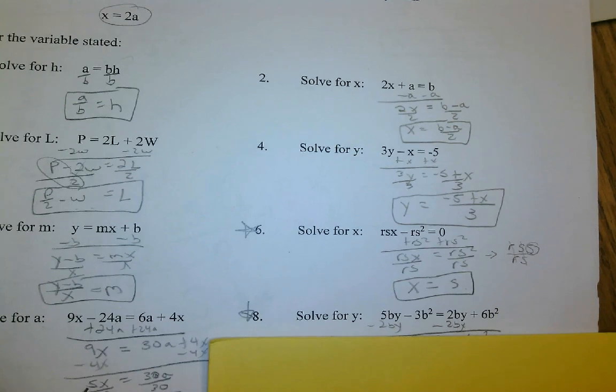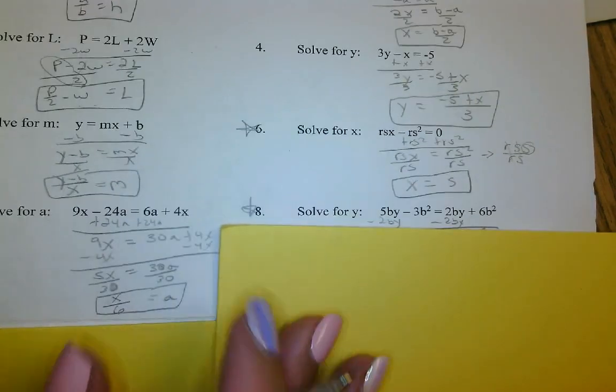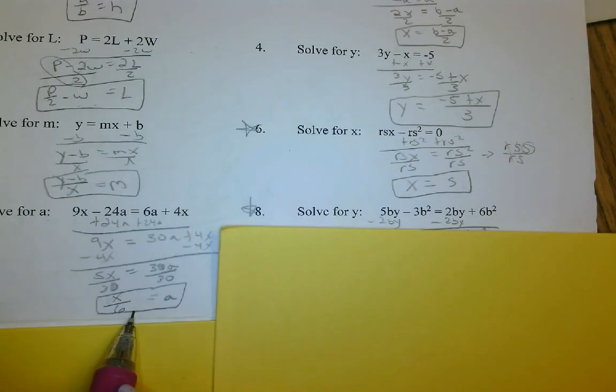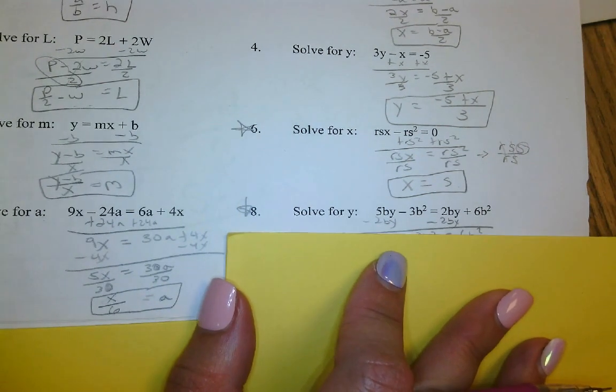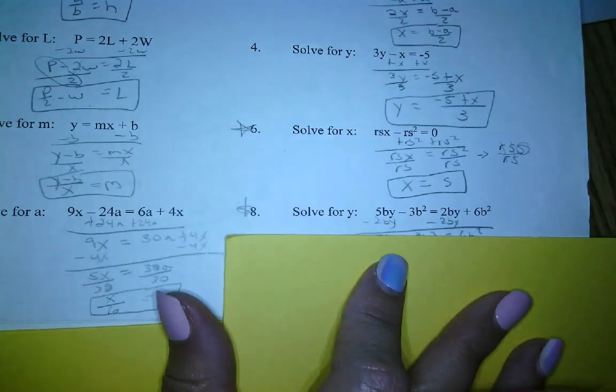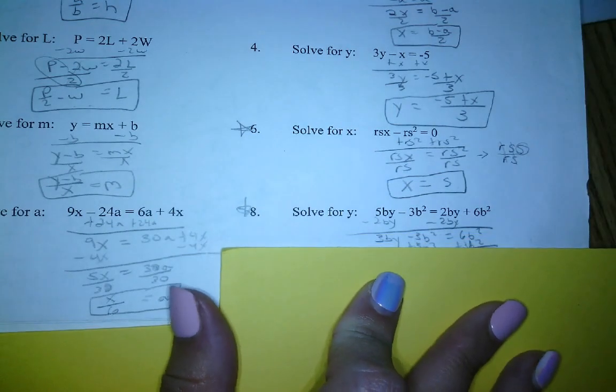Because 5 goes into 5 once and into 36 times, but there's more in the denominator. Therefore, the 6 stays in the denominator. And then 7, you're solving for y. So get both the y's together. I should just say the by's together because that's the term. So get all those by's together on one side. Get your b squareds together on one side.